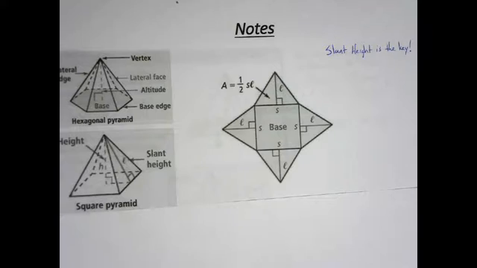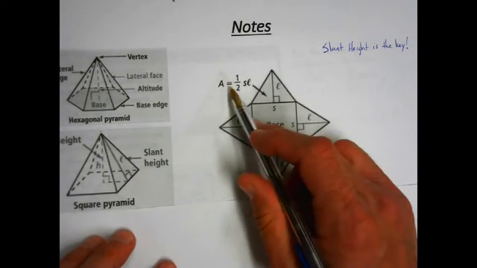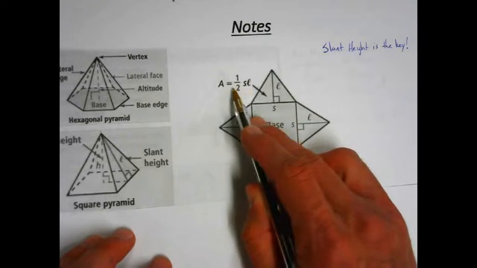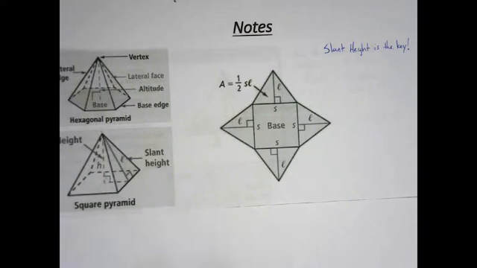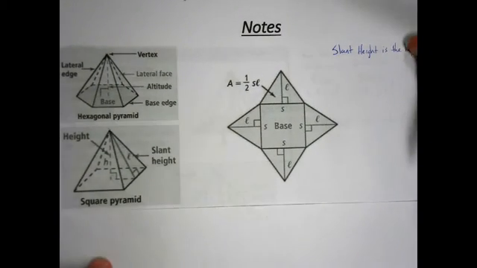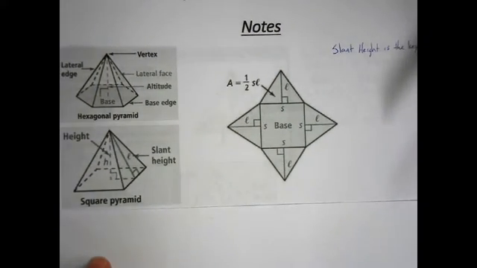Now, of course, the area of this particular triangle is half base times height. Still the same thing. 1/2 base times height. 1/2 the length of the side times the slant height. Okay, so areas of triangles are still 1/2 base times height. So we see what's going on with the pyramid.